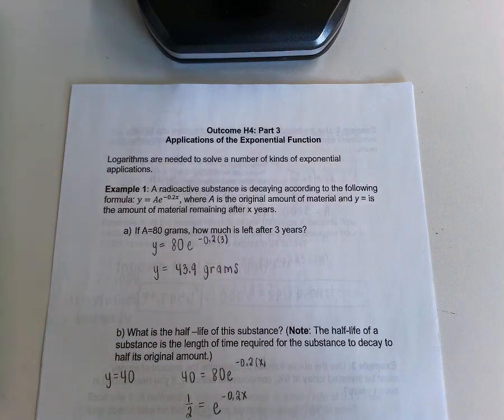In this final lesson of the unit, we're going to talk about the applications of exponential functions. We talked a little bit about these at the beginning of the unit, but now we're going to bring it all together, now that we have the tools of logarithms and natural logarithms to help us solve different types of problems. So the first example here is about a radioactive substance that's decaying according to the following formula.